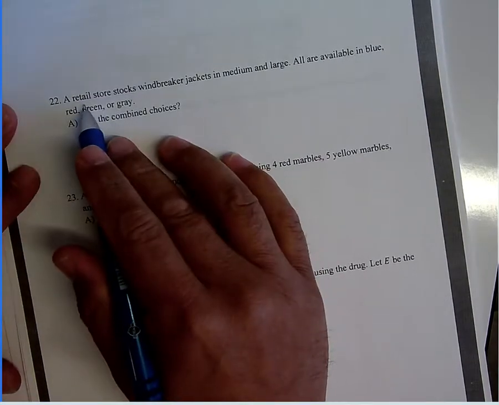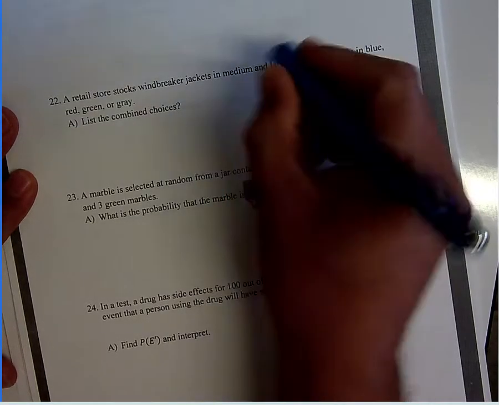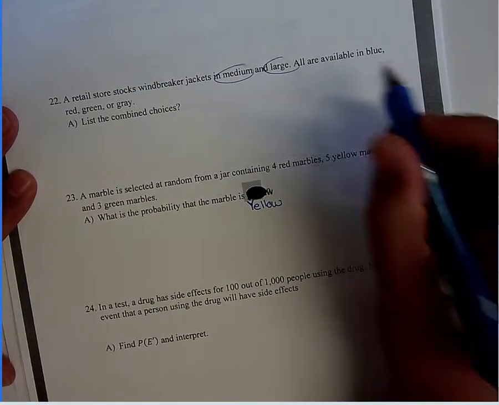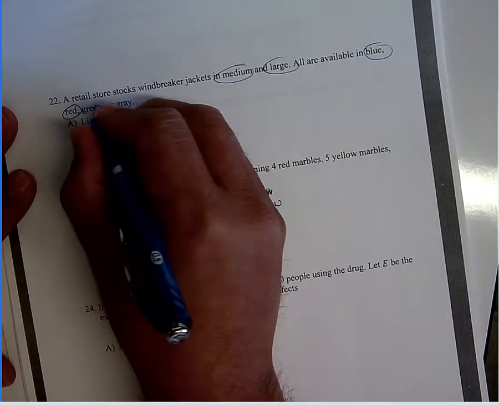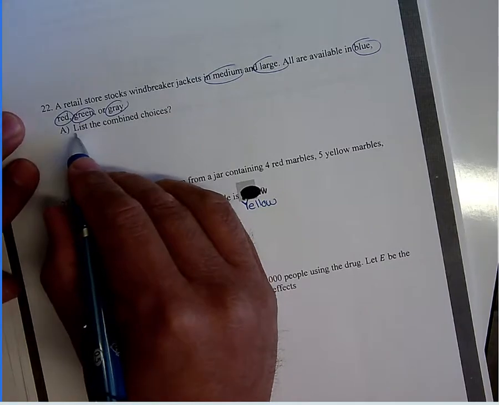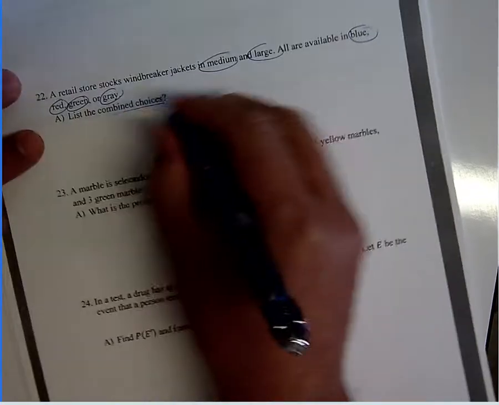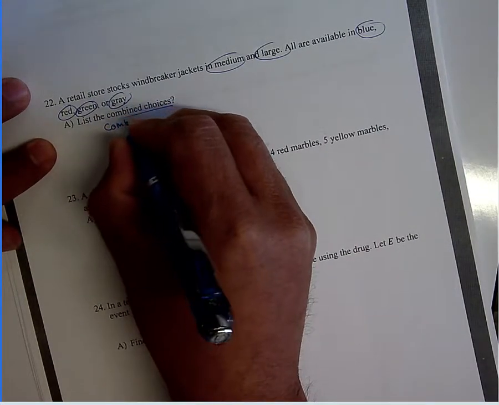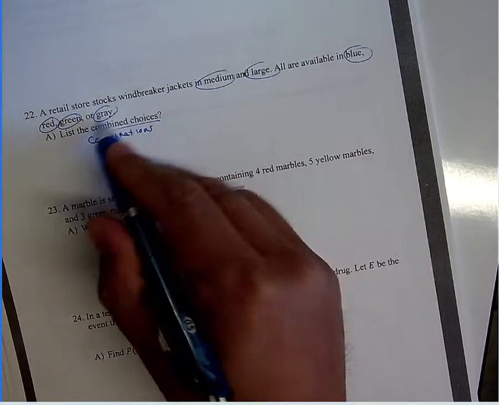So a retail store stocks windbreaker jackets in medium and large. So make a note. We have 2 jackets. We have 2 different sizes for it. All are available in blue, and then here we have different choices: blue, red, green, and gray. Actually, four. And they want us to list the combined choices. So we want to know how many choices, the combinations, that you can wear these clothes.